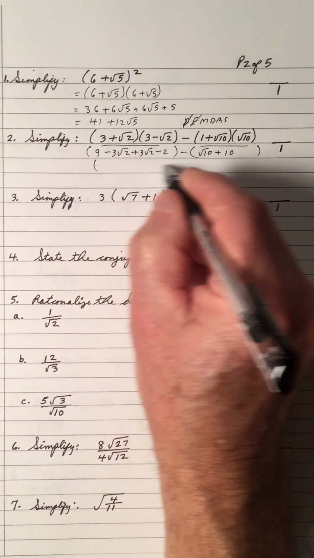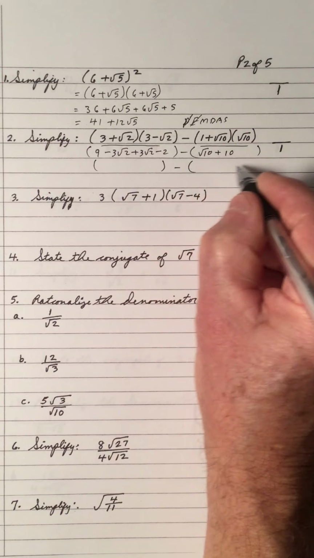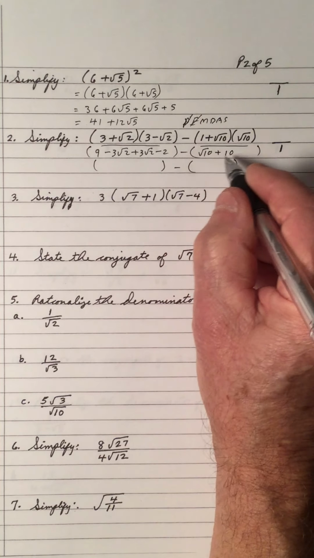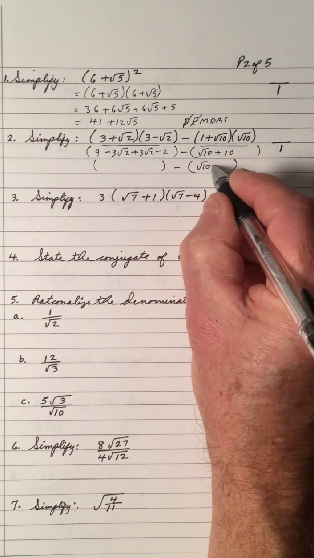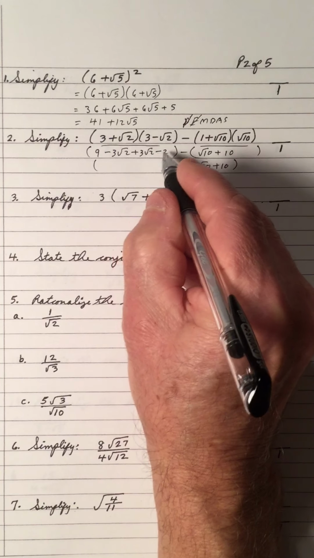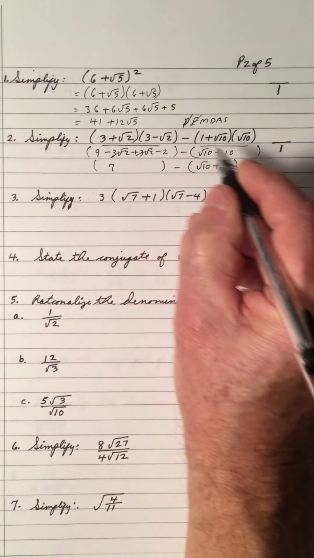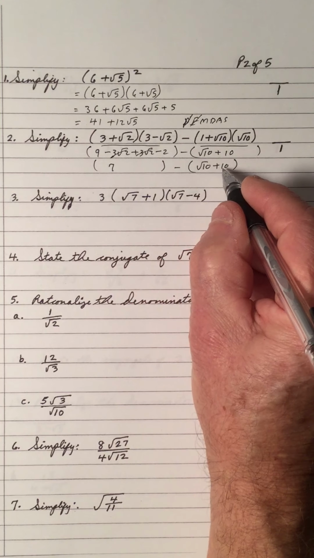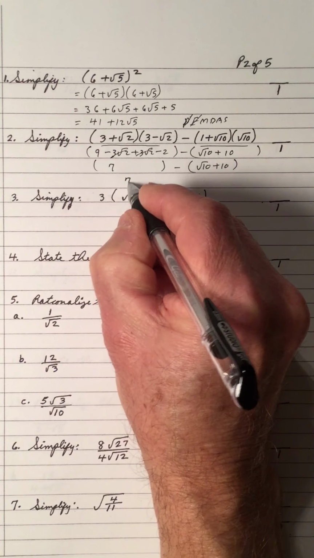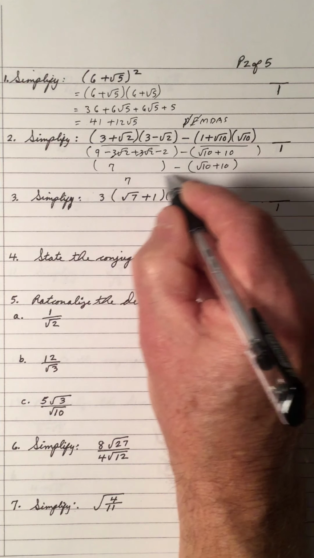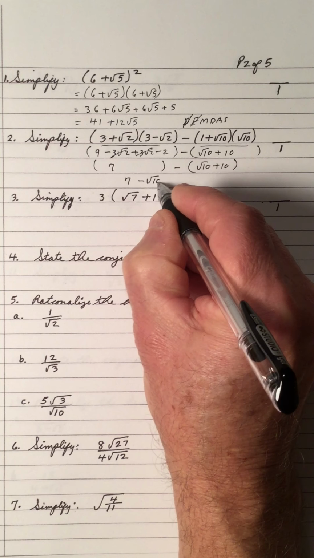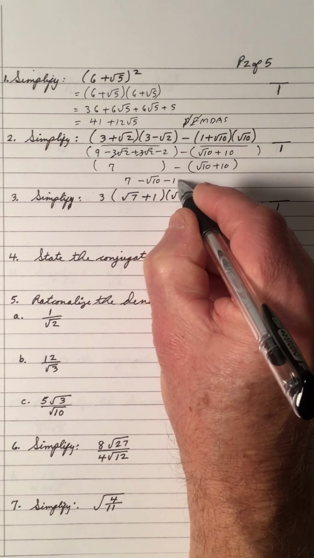We simplify the inside of these first before we subtract. We have to keep simplifying the brackets. This one is already simplified, so we'll do that one. And 9 subtract 2 is 7, and they cancel out. So I have 7, subtract this, so that's a 7. And when you subtract, you add on the opposite. So it's a negative root 10 minus 10.